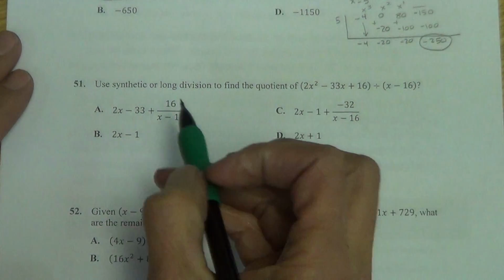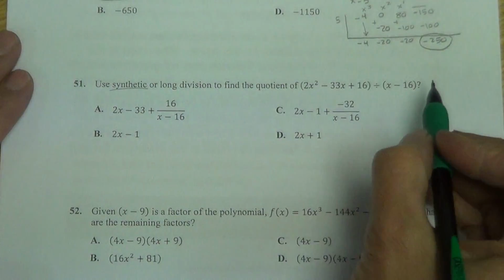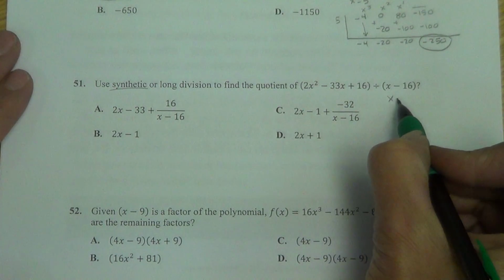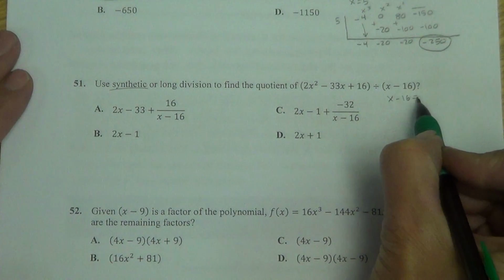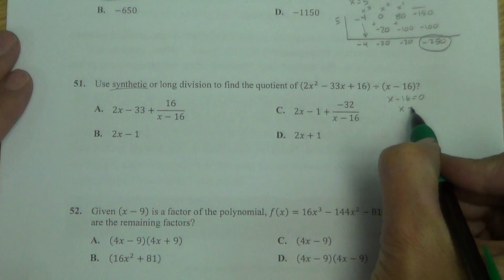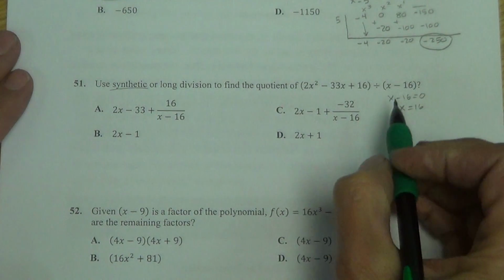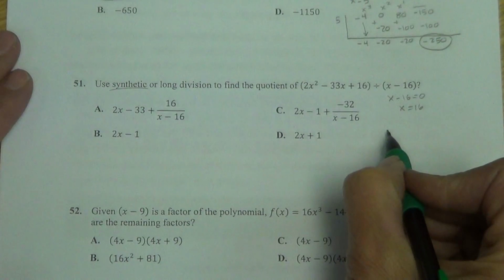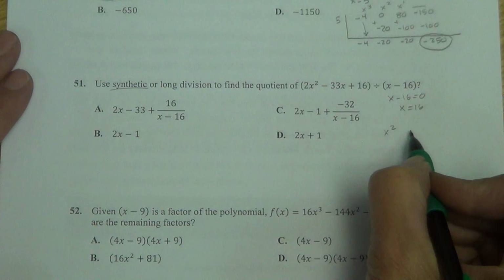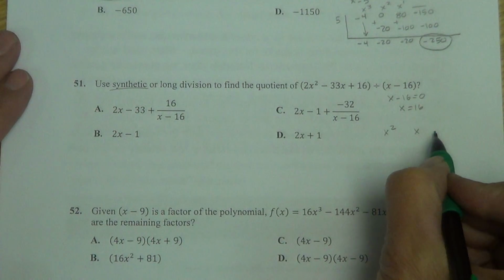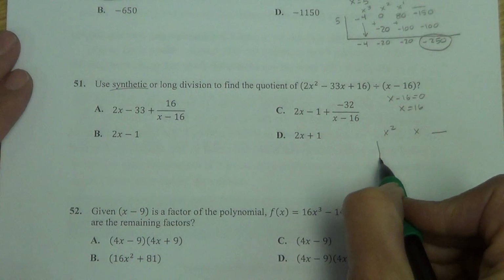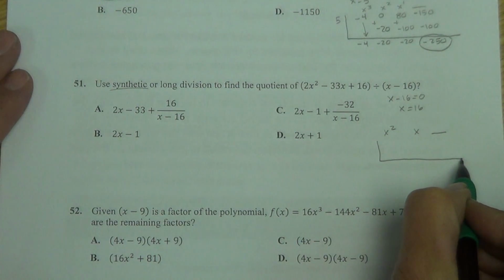Next one. They say we can use synthetic. Let's use it. Again, we find the root, which is x equals 16. We start at x squared, so we have an x squared value, an x value, and a constant. Looks like we aren't going to need any zeros for this one.